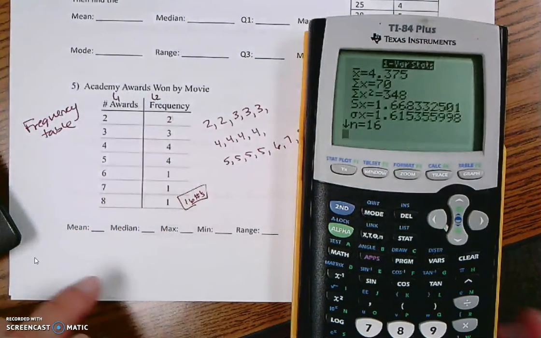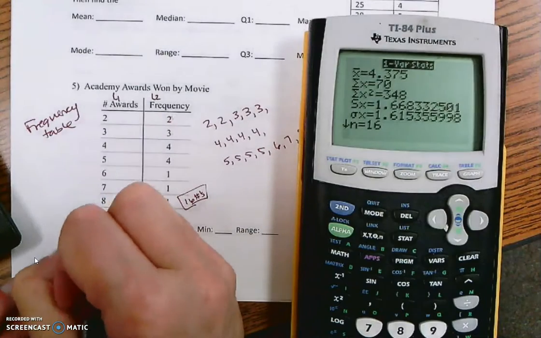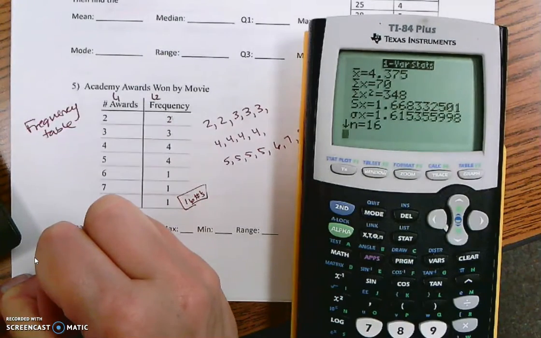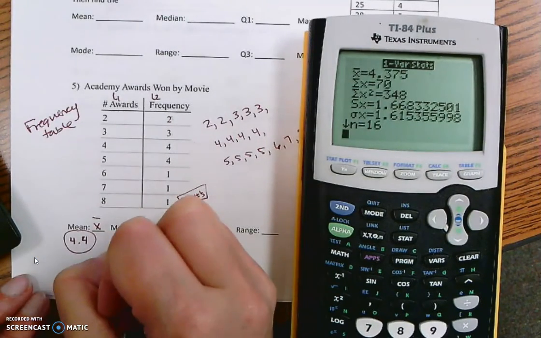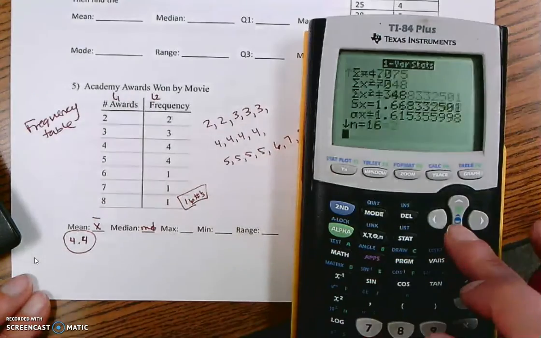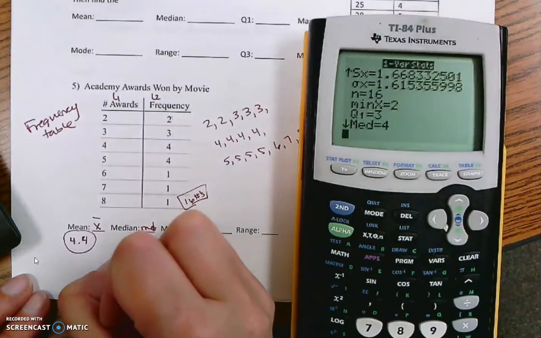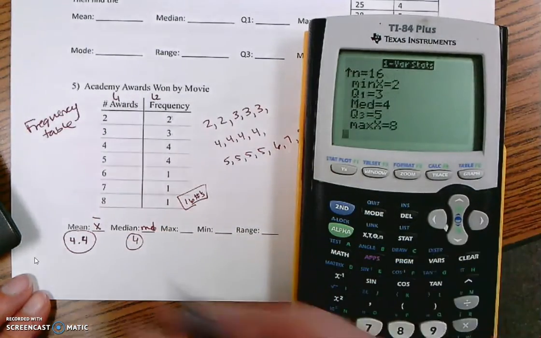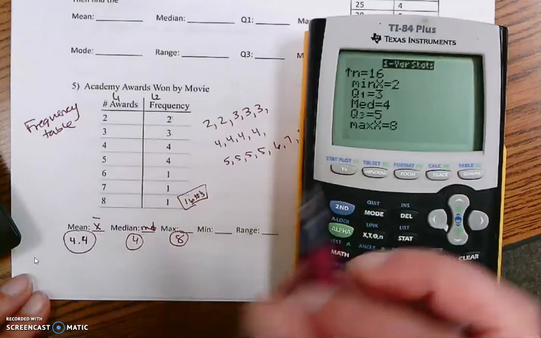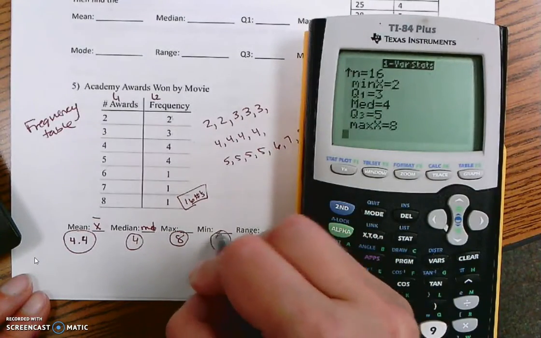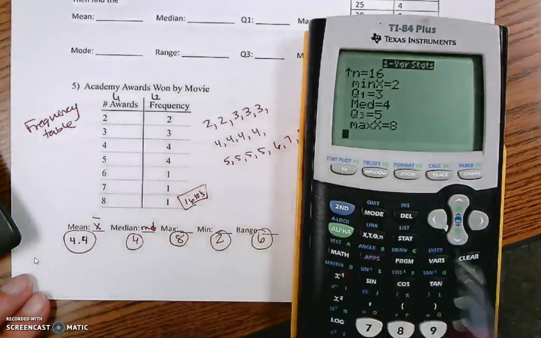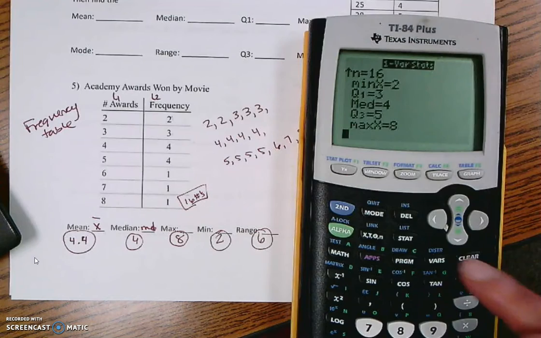So I'm going to go ahead and write these things down. Mean is X bar. Median, max, min, and my range. I'm going to answer all those questions.